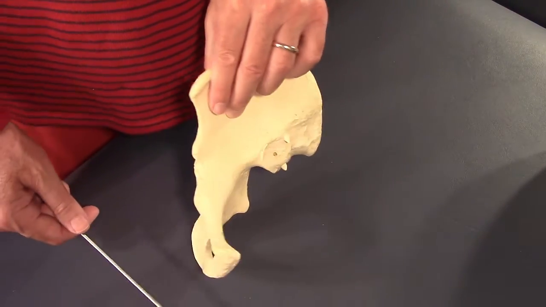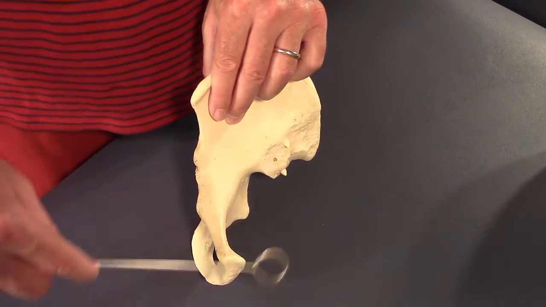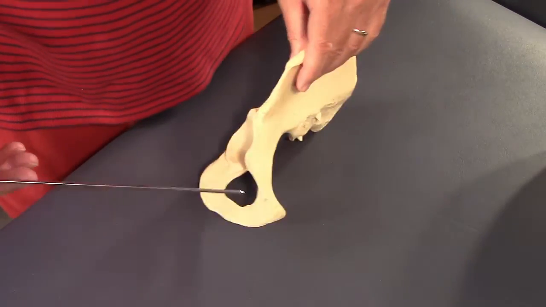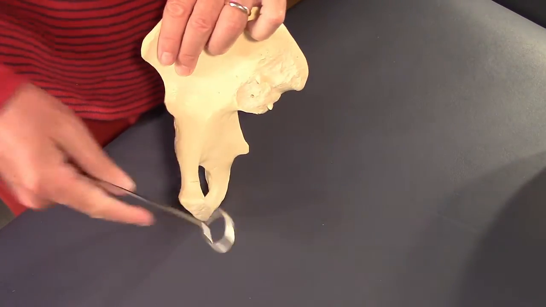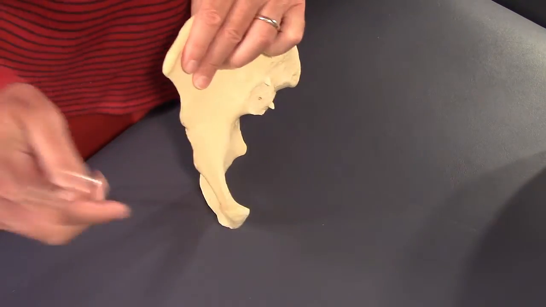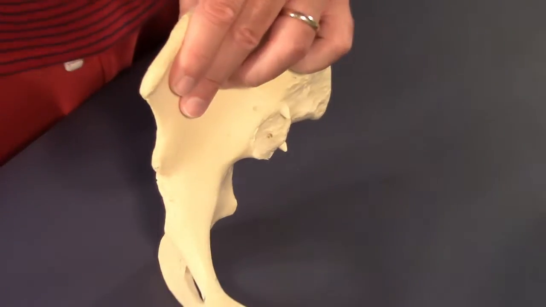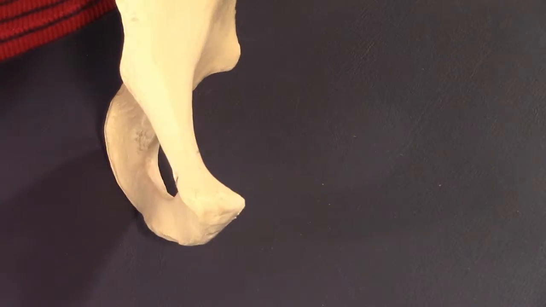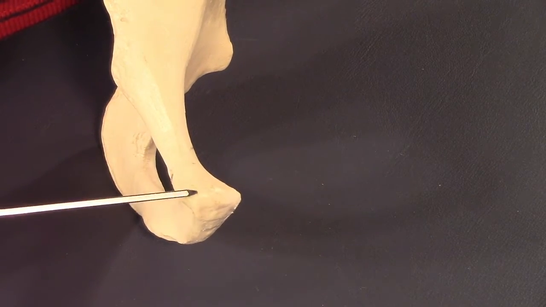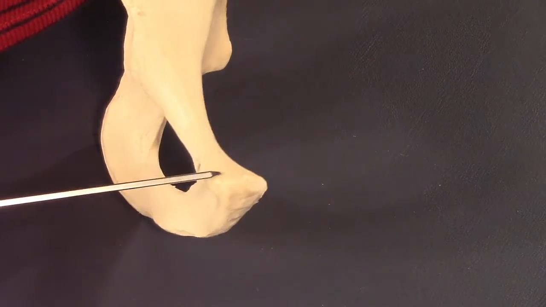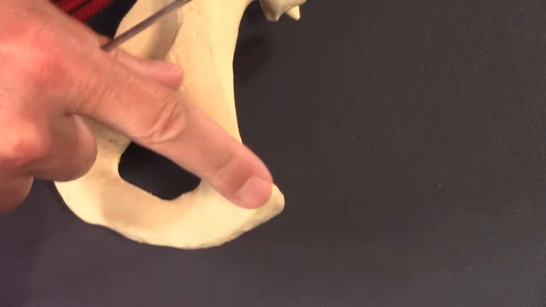Let's look at some more pieces here. So this is still the anterior here. We have a tubercle right here. Zoom it in again here. So we have a nice little bump right here that you actually palpate on yourself. Pubic tubercle.